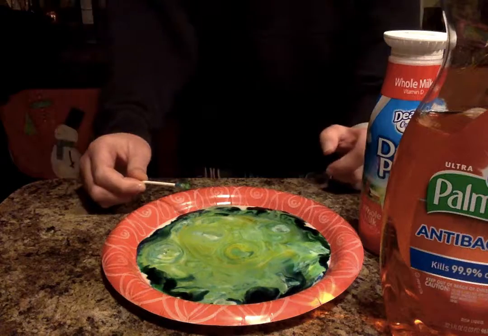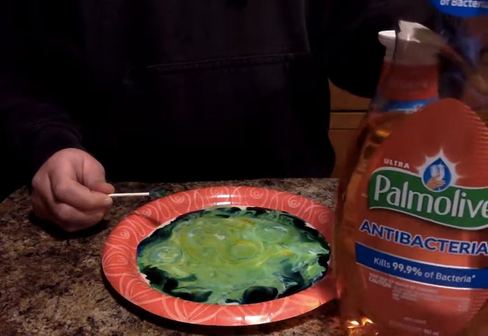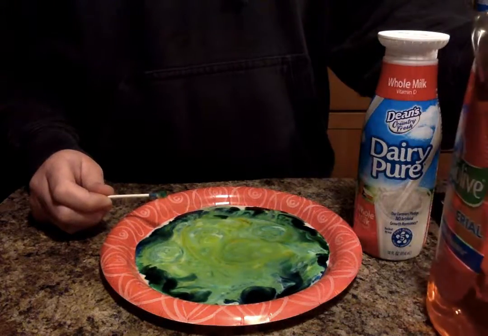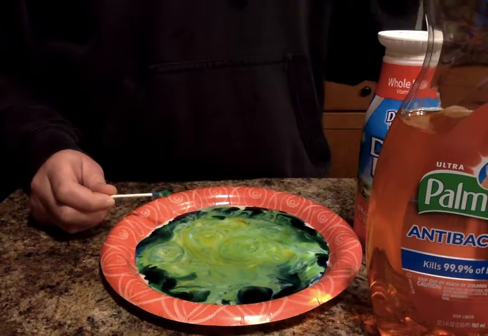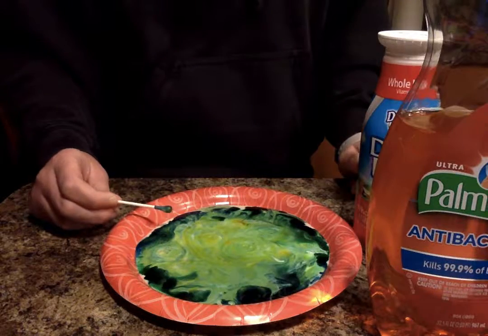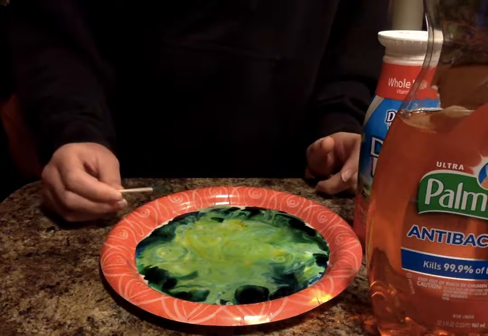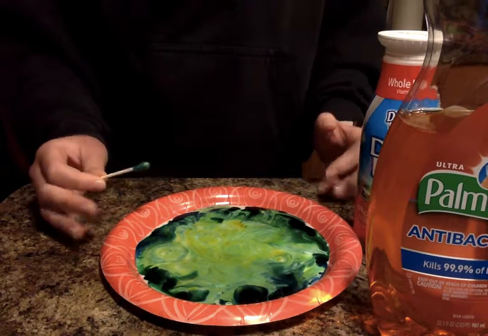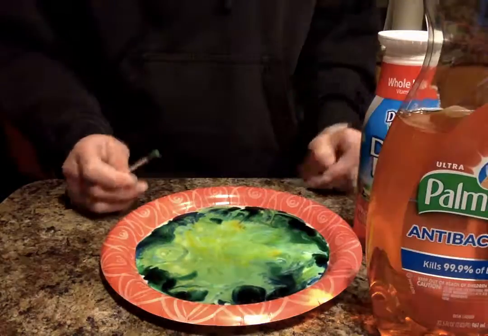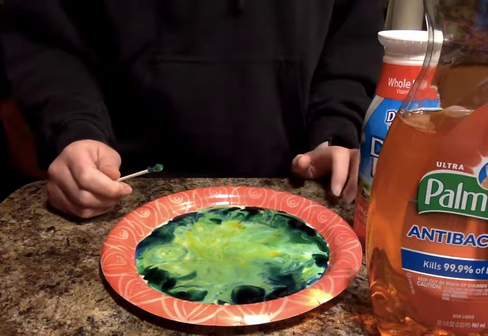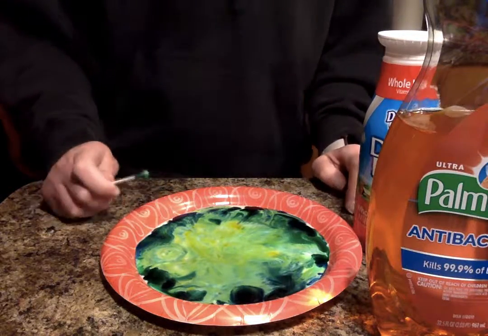So I do have some discussion questions for you guys to be thinking about. One question is, what do you think would happen if we used some different types of soap with this experiment? If we used this one, it's strictly antibacterial, but if we use a different soap, like maybe a soap from the shower or something like that, do you think it would have a different effect? And also, my next question is, do you think it would be different if our plate was a different shape? Say if we had a square tray instead of a circular plate, do you think that the experiment would have looked any different?